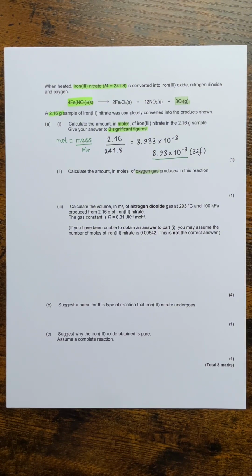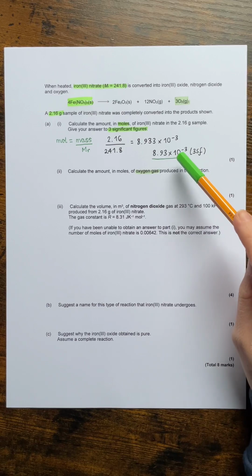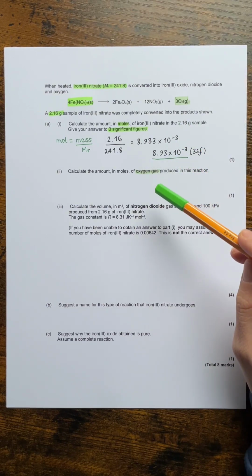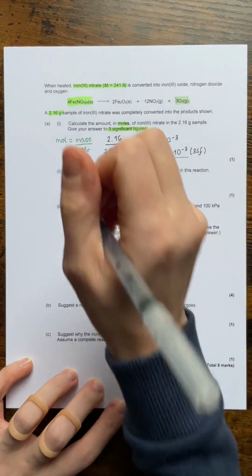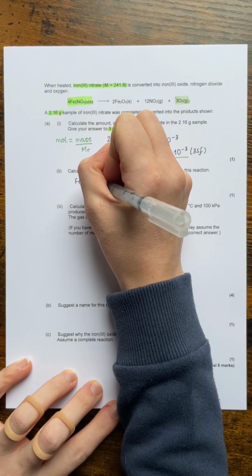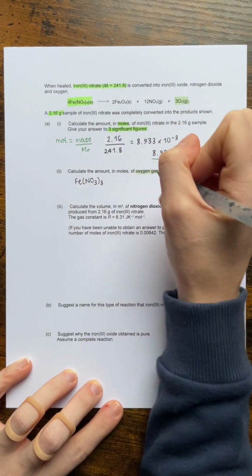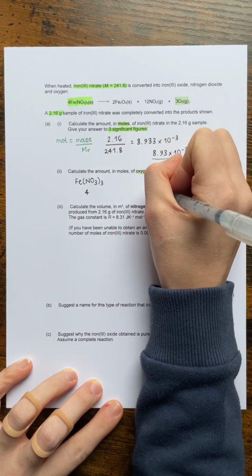In terms of working out the moles here, we don't have any information about the oxygen. The only thing we have is the moles of the iron nitrate that we've just worked out and our balanced chemical equation. But that is enough, because what we're going to need to do is have a look at the ratio between the iron nitrate that we have the moles for and the oxygen. And the ratio is 4 to 3.